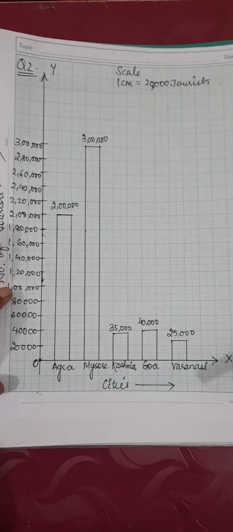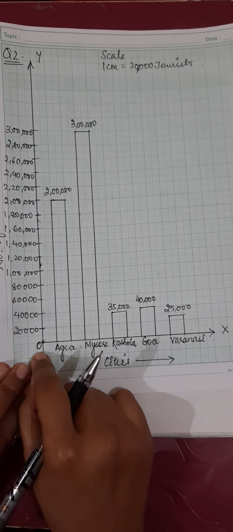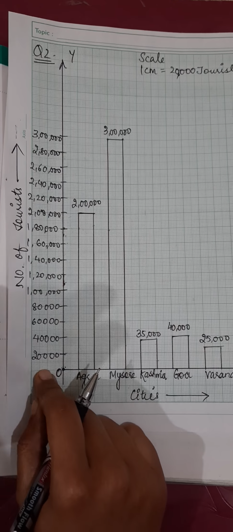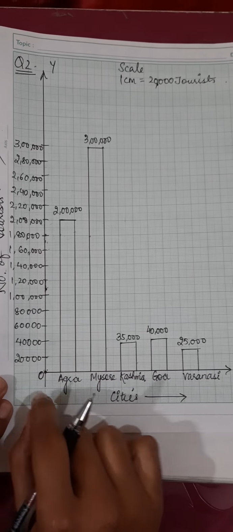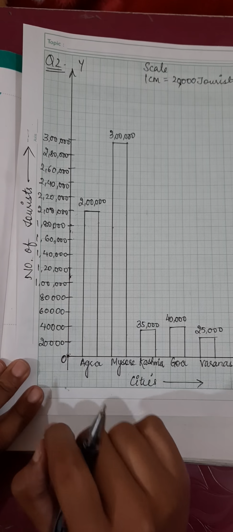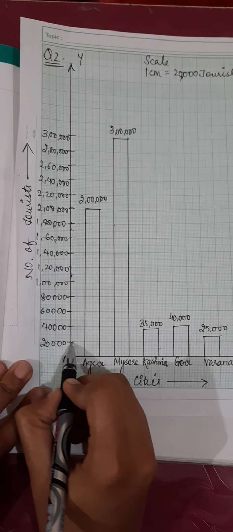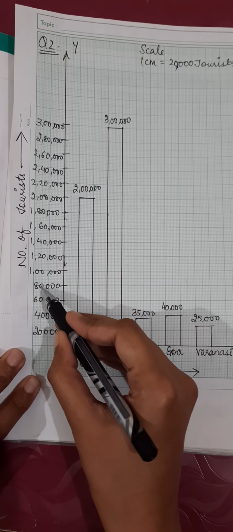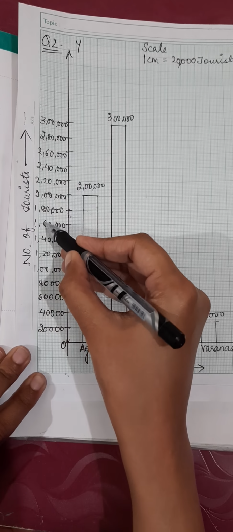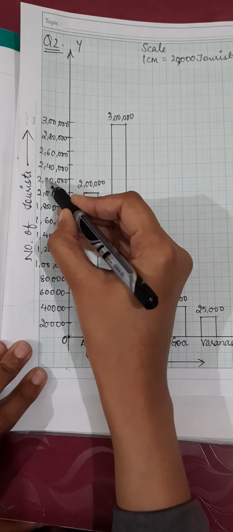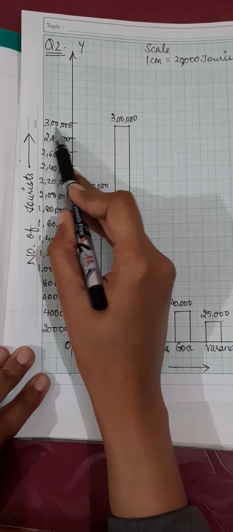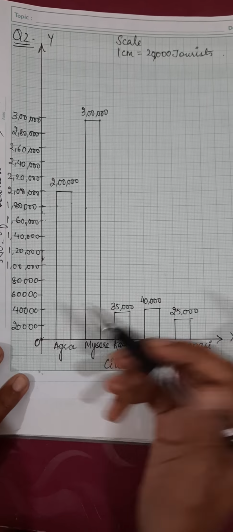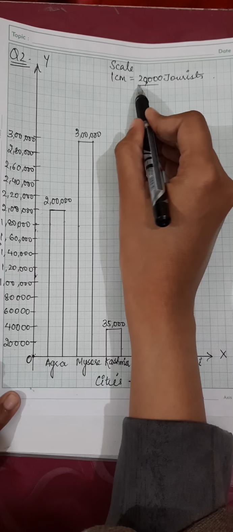Now the solution I have already done for you. I have taken the scale of 20,000 because it will be easy for me to represent each of these numbers on the bar graph if I take the scale of 20,000. You have to make sure that each distance you take should be equal. It should be of 20,000 difference. 20, 40, 60, 80, 100, 120, 140, 160, 180, 200, 220, 240, 260, 280, 300. Okay, so you are going to take the same scale, which will be the difference of 20,000.